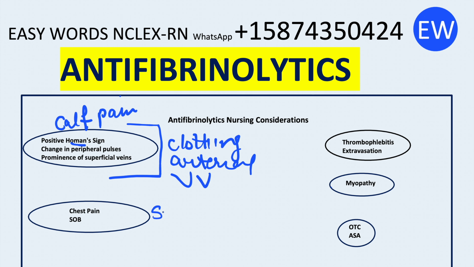If the client complains of sudden chest pain or sudden shortness of breath, it may indicate that the client has developed pulmonary embolism. Thrombophlebitis and extravasation.